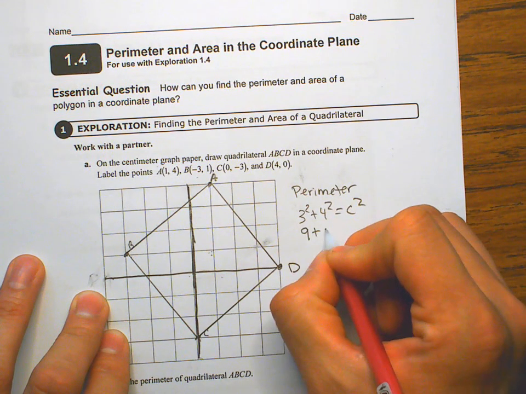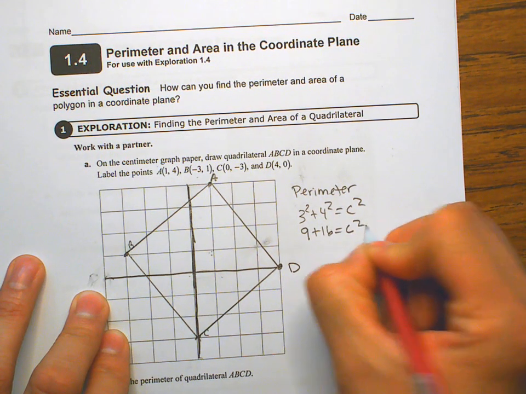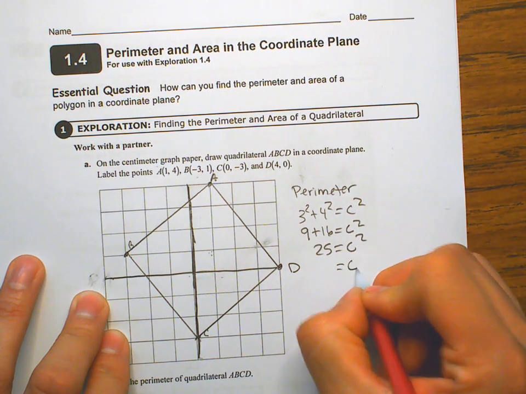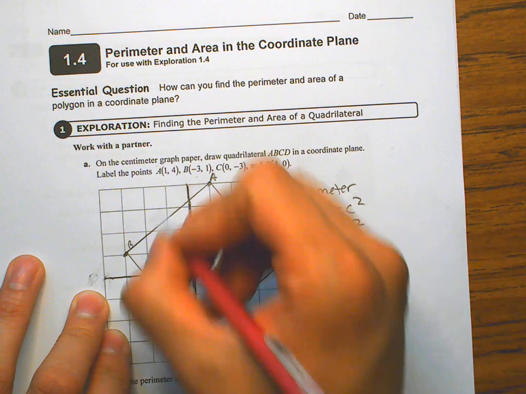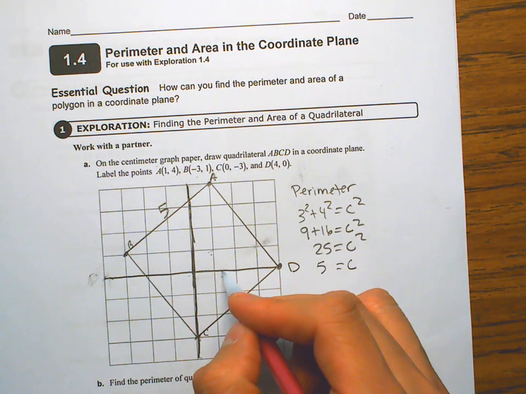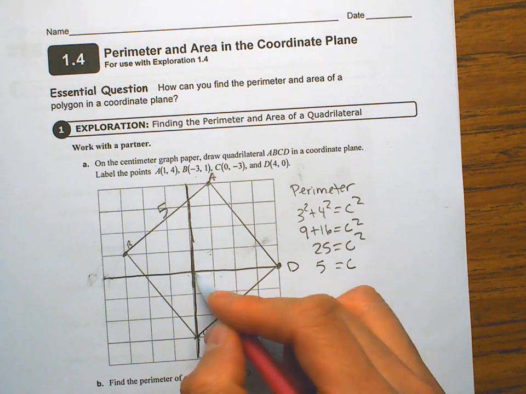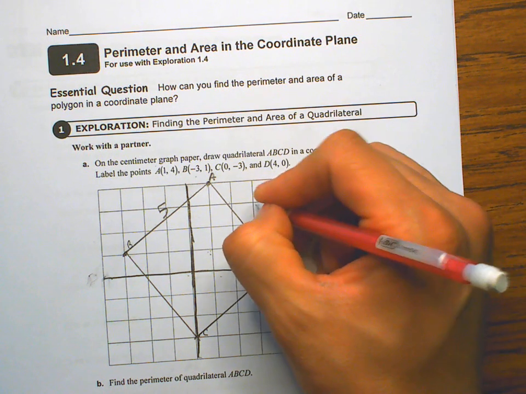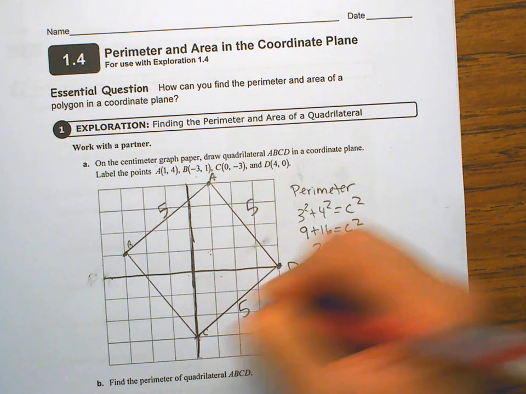So we get 9 plus 16 equals c squared, which gives me 25 equals c squared. Take the square root and you get c is equal to 5. So this length right here happens to be 5. Now all of these right here are 3 by 4, 4 by 3, and 3 by 4, so all of these will have a length of 5.